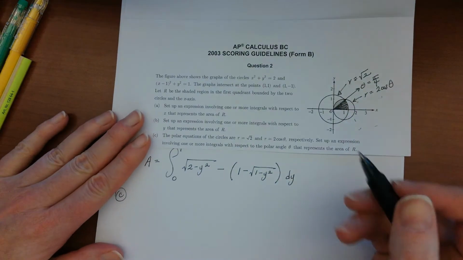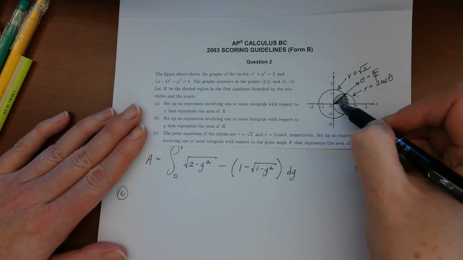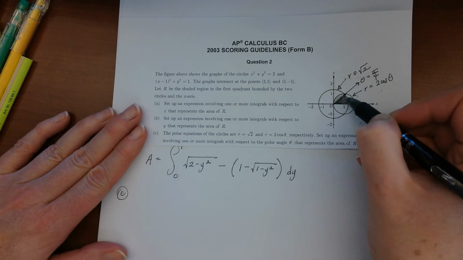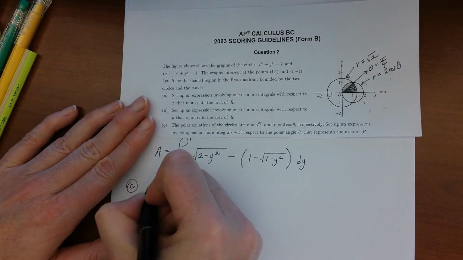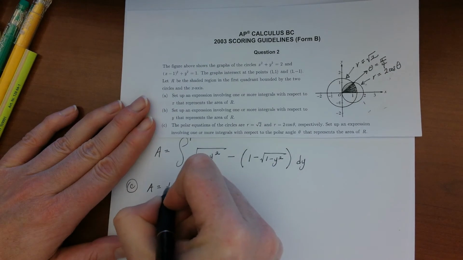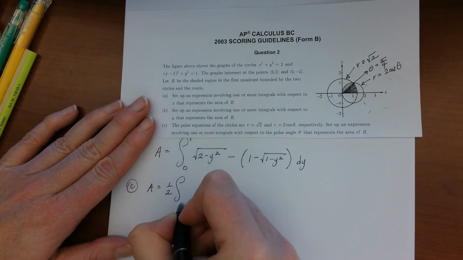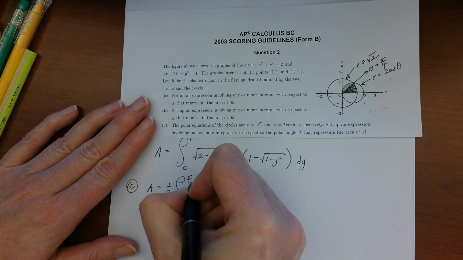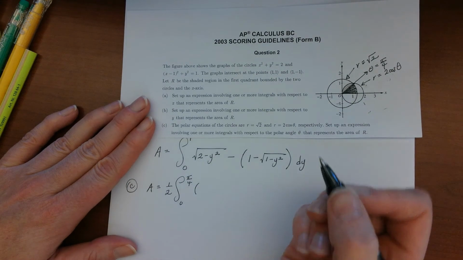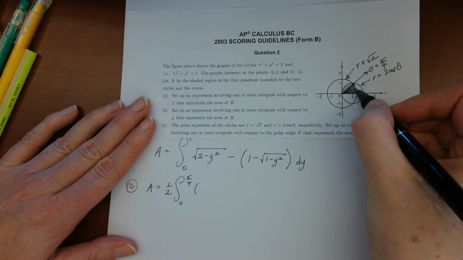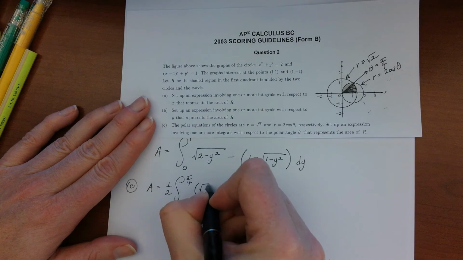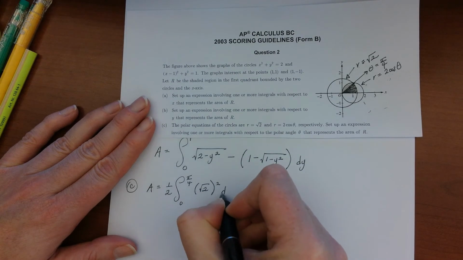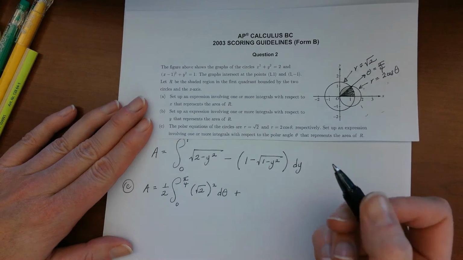Okay, so my first integral that would basically solve for this little wedge here would be 1/2 times the integral from 0 to pi over 4 of r, which would be square root 2, squared d theta, plus.